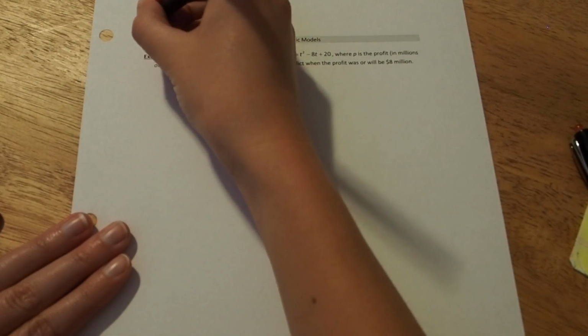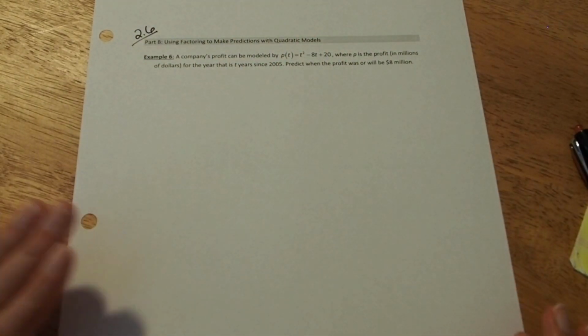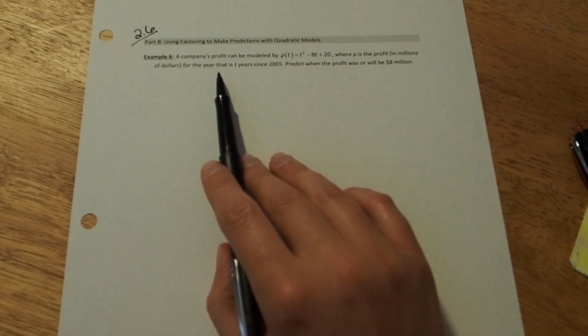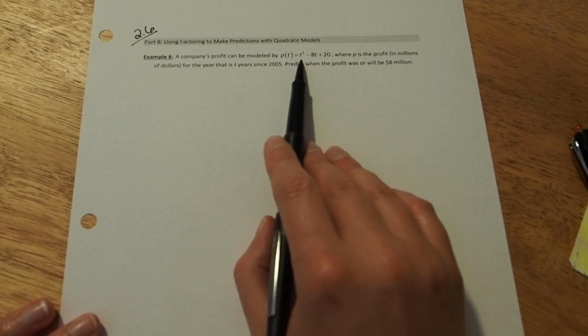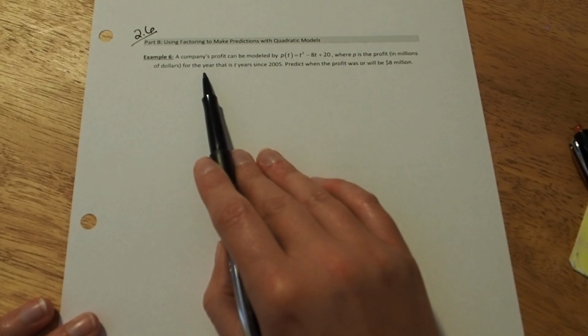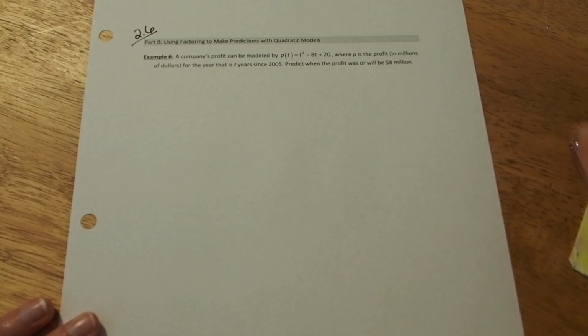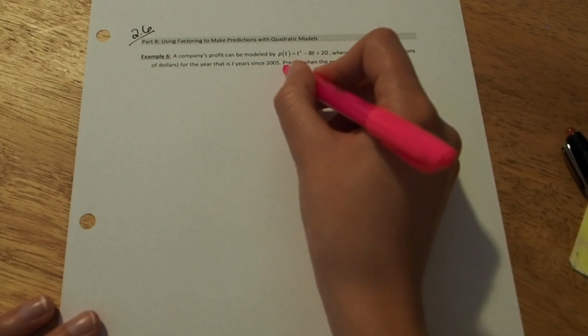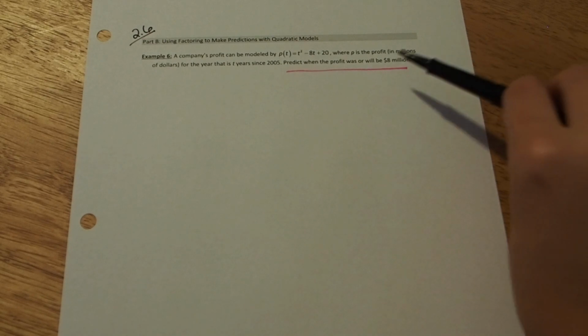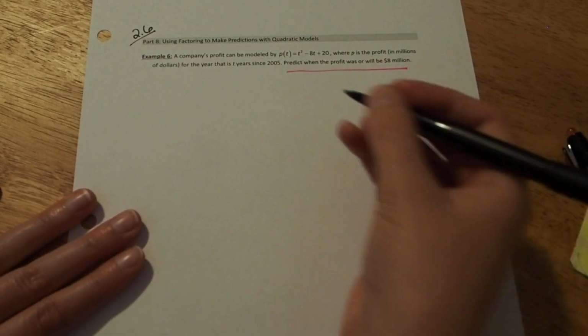We are in section 2.6, looking at part B on using factoring to make predictions with quadratic models. In example 6 here, a company's profit can be modeled by this equation, P of t equals t squared minus 8t plus 20, where P is profit in millions of dollars for a year that is t years since 2005. So my goal right here is to predict when the profit will be or was 8 million. So I'm going to plug 8 in for profit and solve.